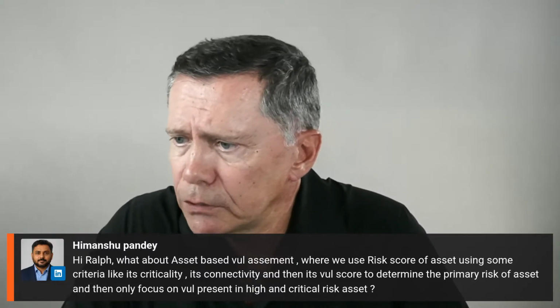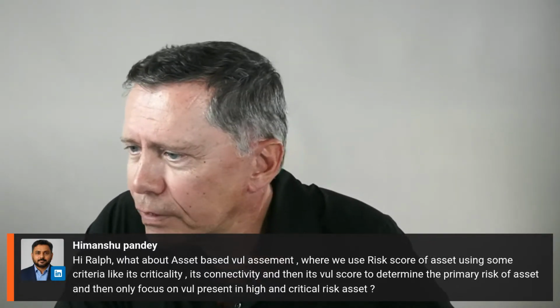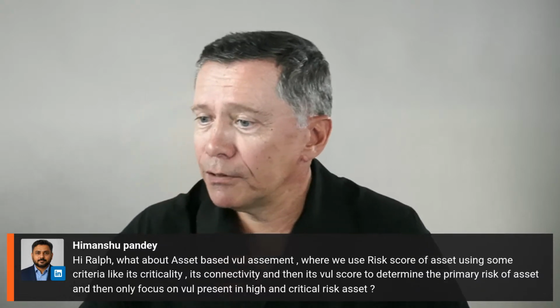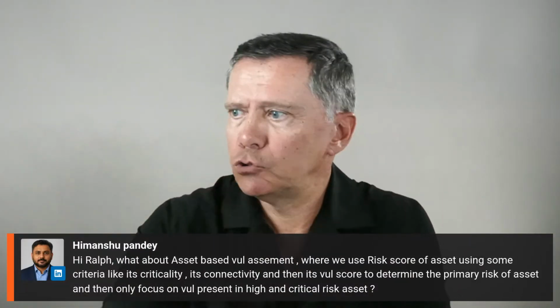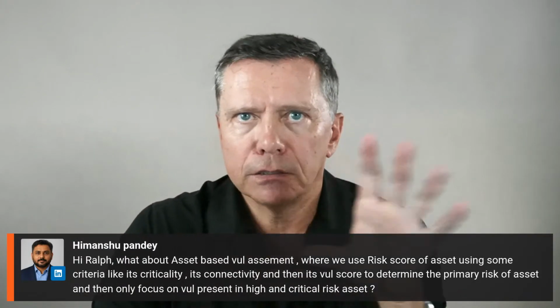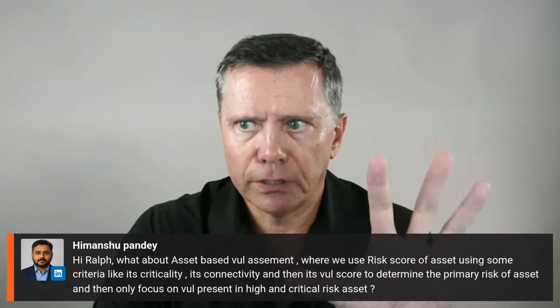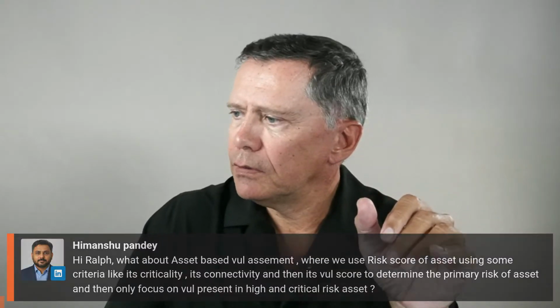What about asset-based vulnerability management, where you use risk of asset using some criteria? I think this is answered already in the meantime. So just for those who joined the stream later, in the first part, I talked about CVEs, but that is not good enough, right? The CVEs are not the vulnerabilities. The vulnerability is where a CVE affects a specific device. And that is where you bring in the device properties, such as the criticality. So that's a super important point.